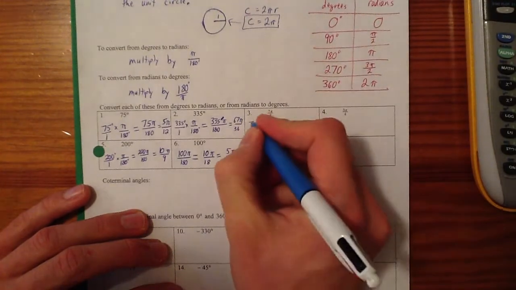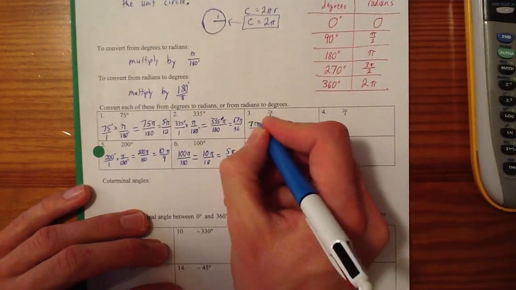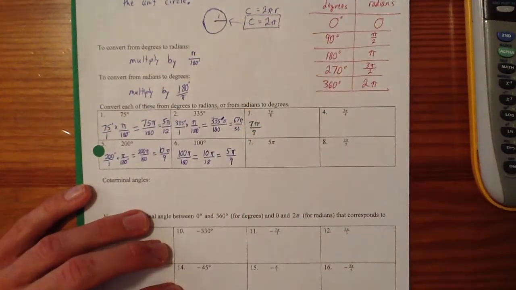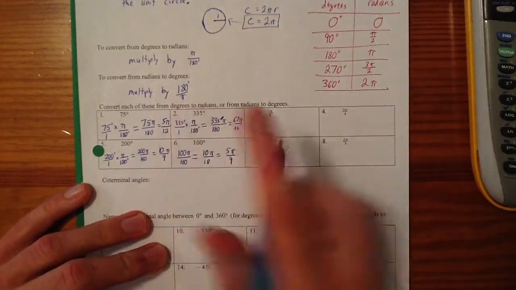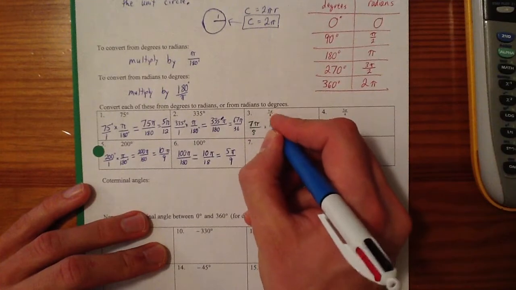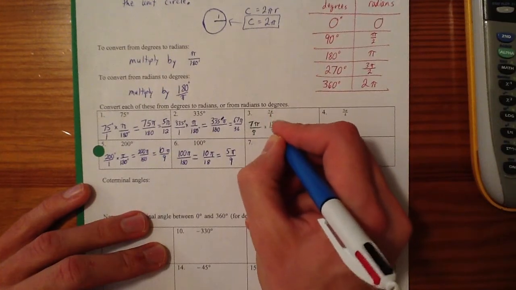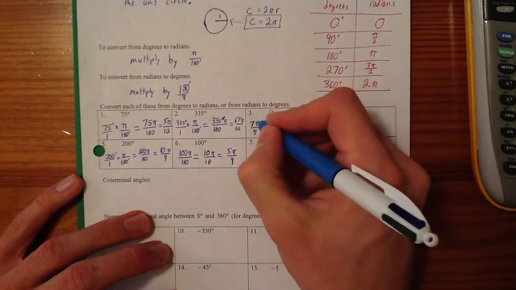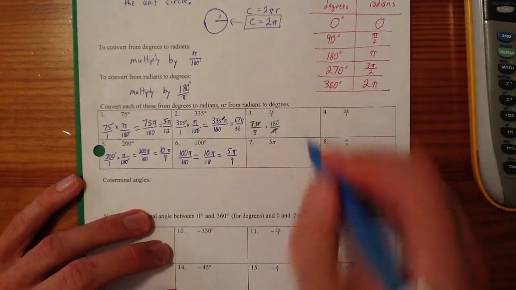I'm going to switch colors though so it doesn't run into that blue and you're like, everything ran together and I couldn't pay attention. Alright, 7 pi over 8. And we're going to multiply by 180 over pi. Now, don't panic on this one. 180 over pi. And it does look ridiculous. But let me tell you the easy part of it. The whole point for this is the pi's are going to cancel.